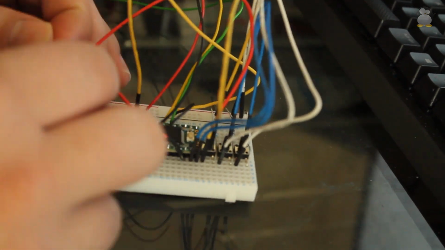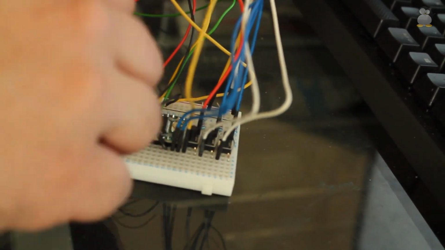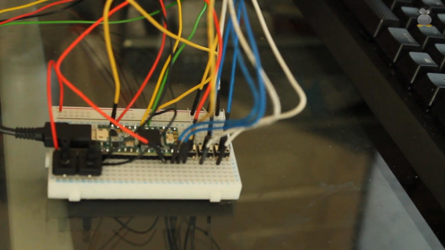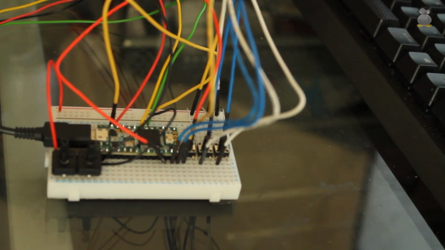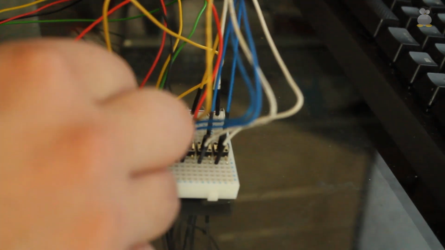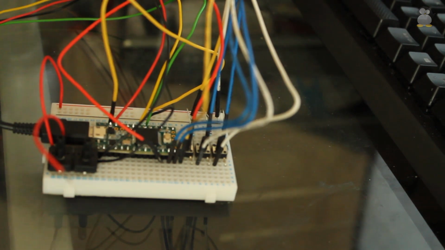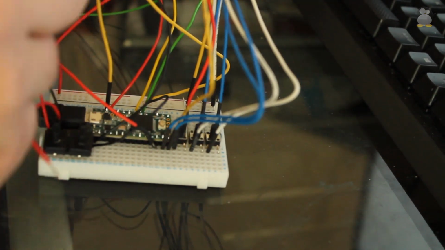Now I'm going to wire in the potentiometers. As we said earlier, the potentiometers have the far left pin to power, the middle pin to an analog pin of the Teensy, and the far right pin to ground.